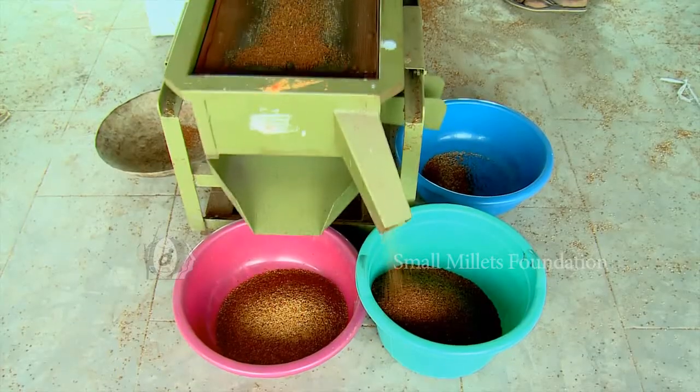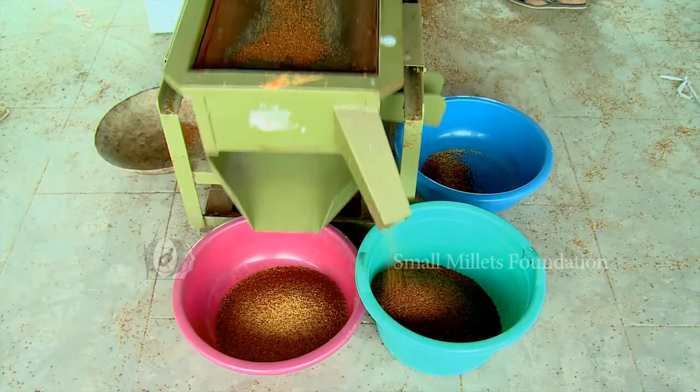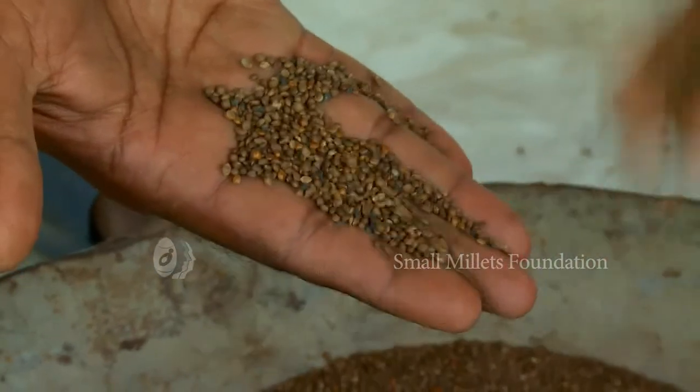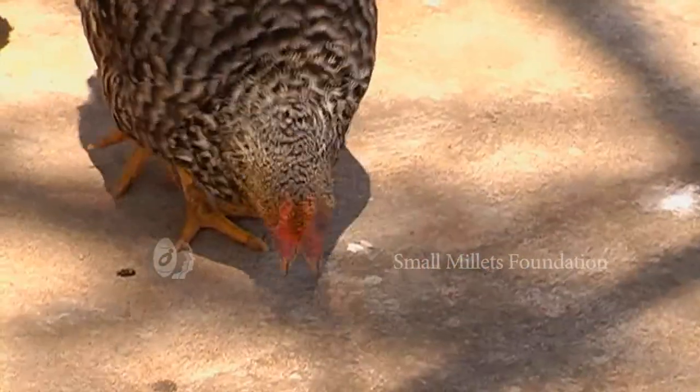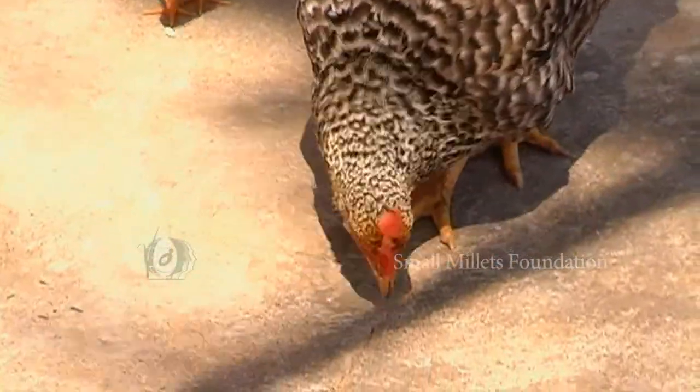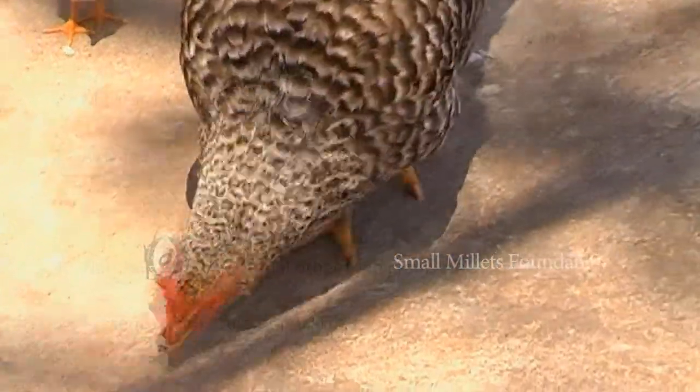But these can be removed by standard processing techniques as they typically have a different size and density compared to the grain. Wheat seeds, especially those that have similar size and densities, pose quite a challenge.